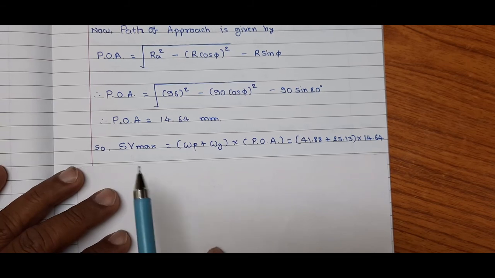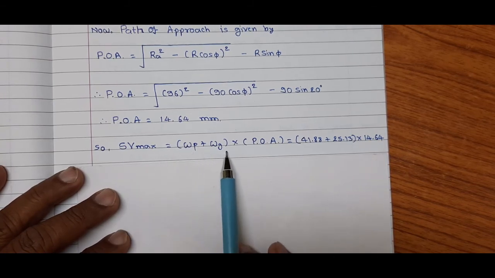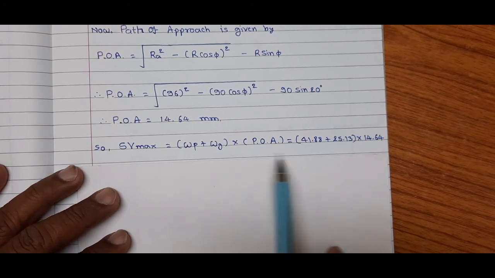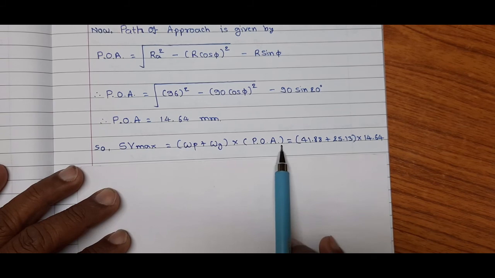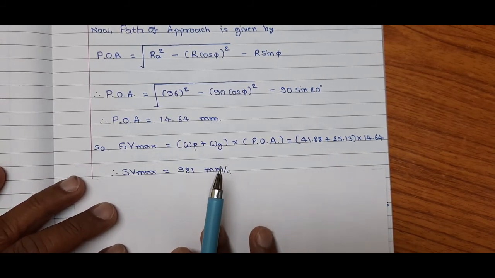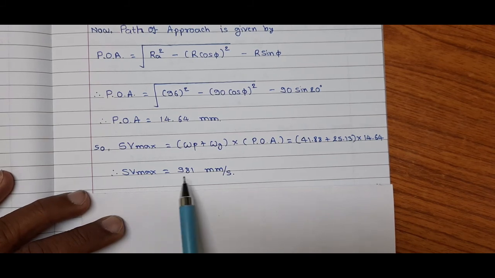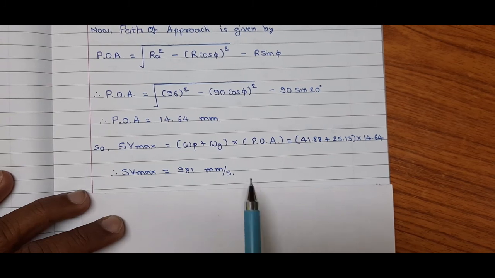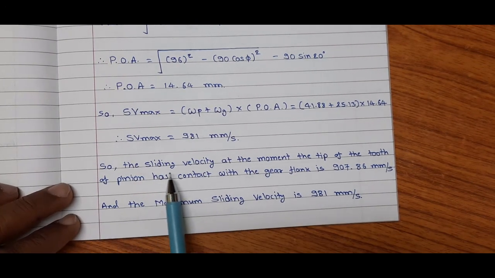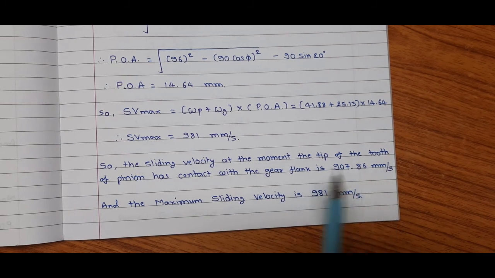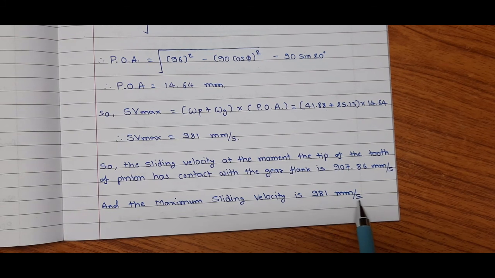So maximum sliding velocity is equal to omega p plus omega g into path of approach. On substituting the values, omega p is equal to 41.88, omega g 25.13, and path of approach is 14.64, and on calculation we found maximum sliding velocity is equal to 981 millimeter per second. So we can conclude that the sliding velocity at the moment the tip of the tooth of pinion has contact with the gear flank is 907.86 millimeter per second, and the maximum sliding velocity is 981 millimeter per second.